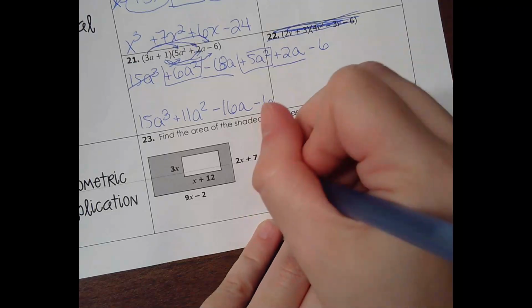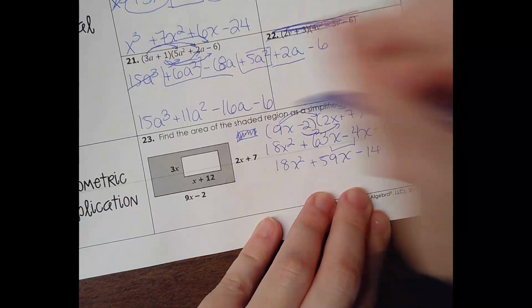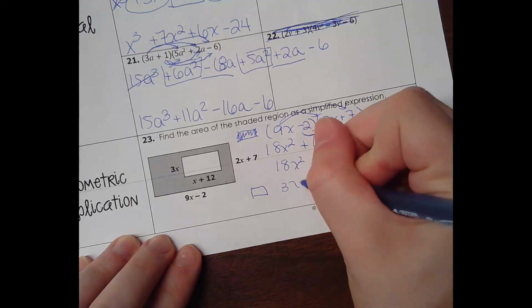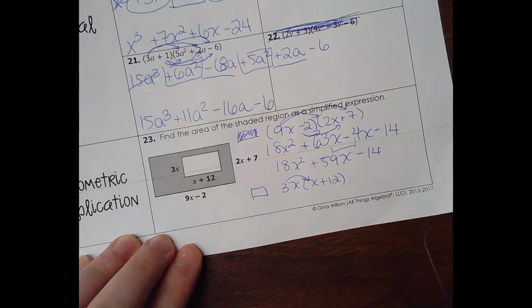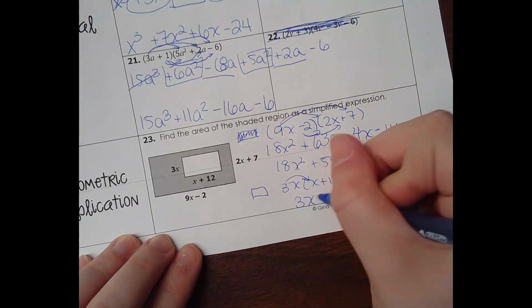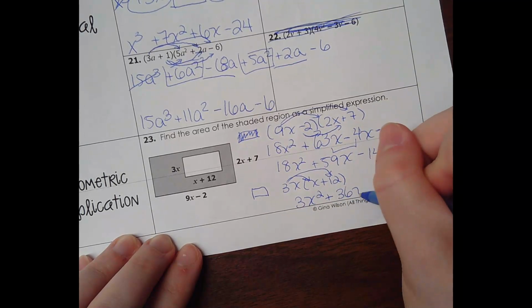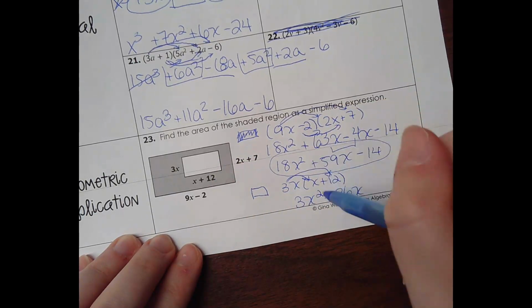So that is the big rectangle. Let's do the little one. So that's 3x times x plus 12. So that's 3x squared plus 36x.